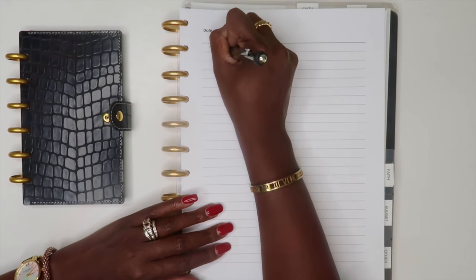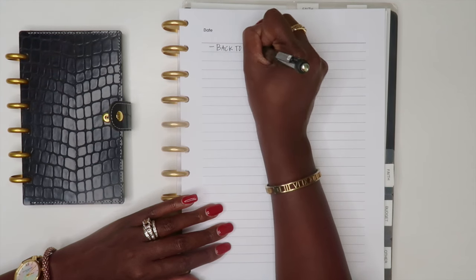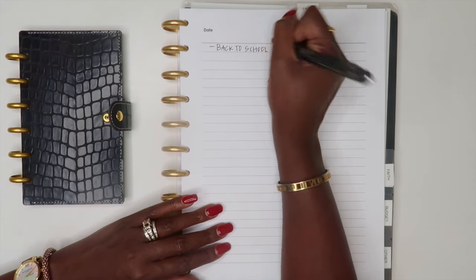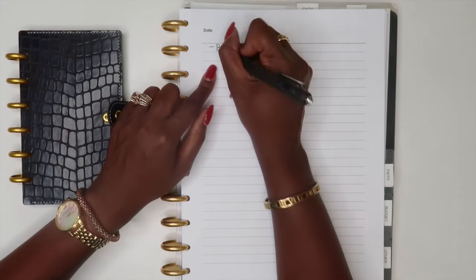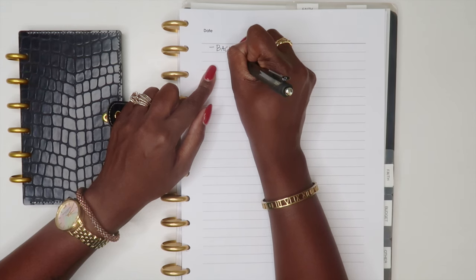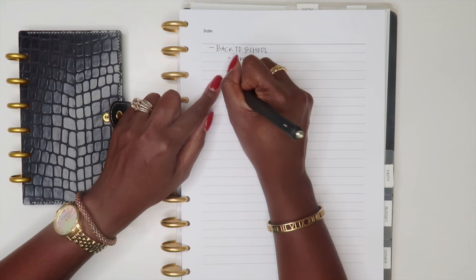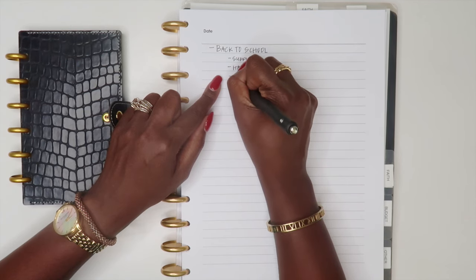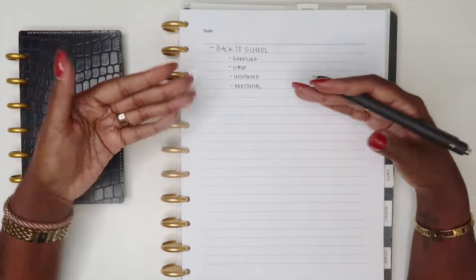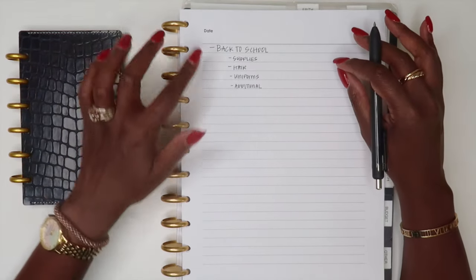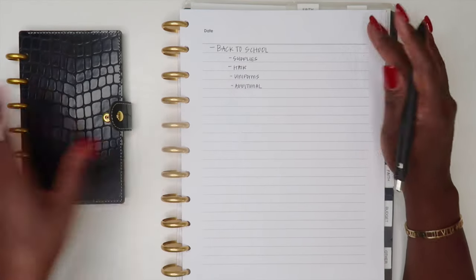The very first one I already shared, which is back to school. My back to school expenses, I usually will start saving a month or two before school starts, and this will help me with their school supplies, their hair expenses that we usually have to cover, uniforms, and any additional school expenses. I know for my kids, they also have expenses like PE uniforms and school activities. So all of that is included in my back to school savings envelope.